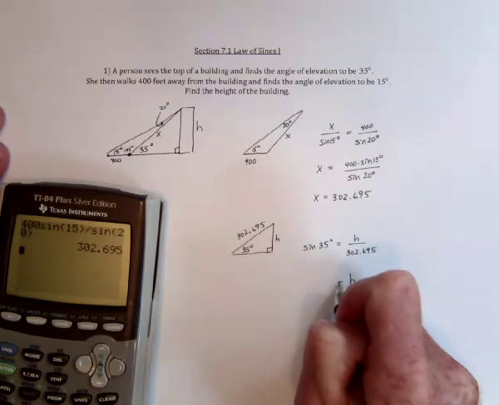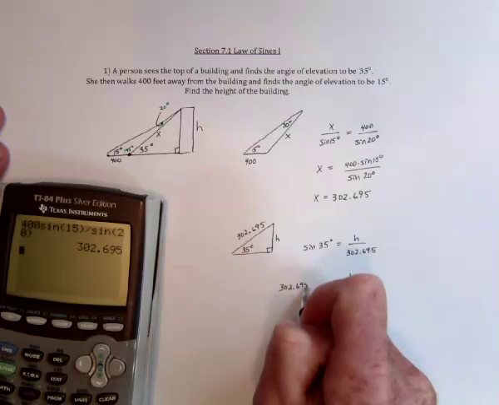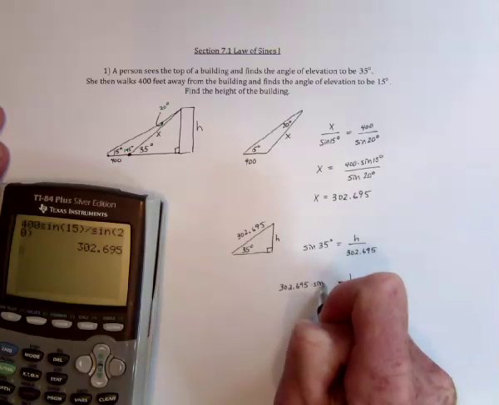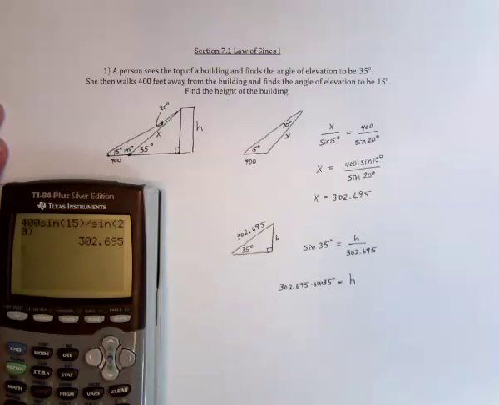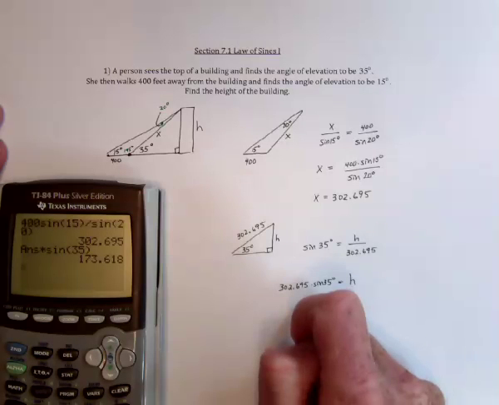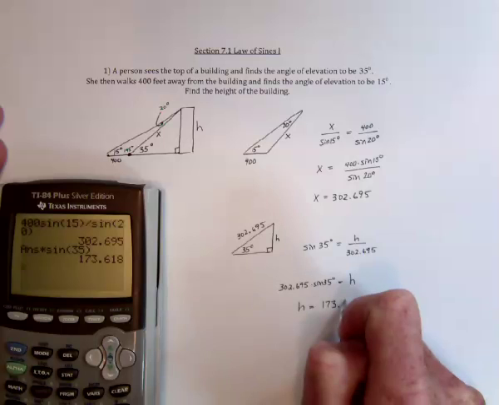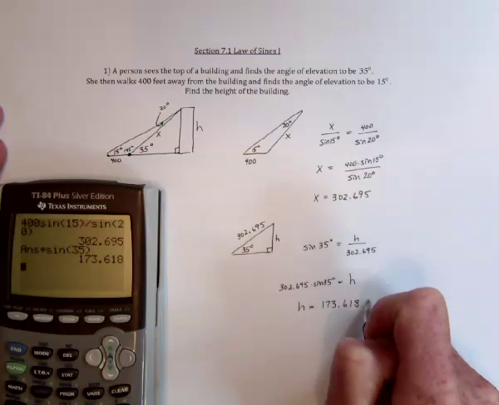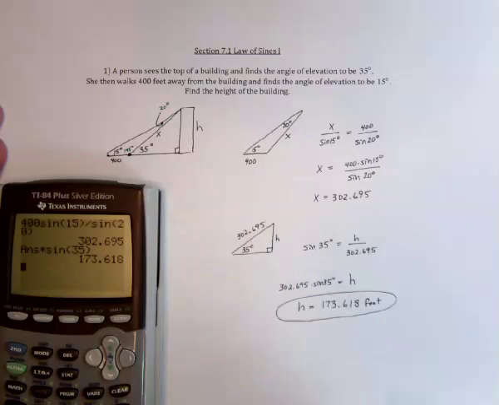And so multiply both sides by that 302.695. And on the calculator, we already have it, so you just need to say multiply with sine of 35. And the height of the building is 173.618, and that would be in feet. So it's approximately 17 stories tall.